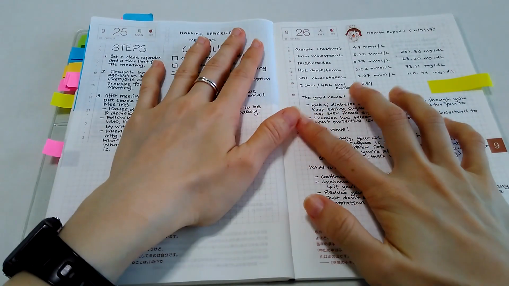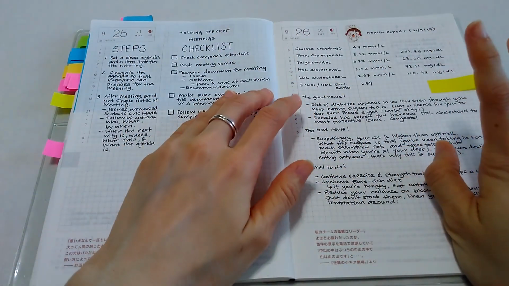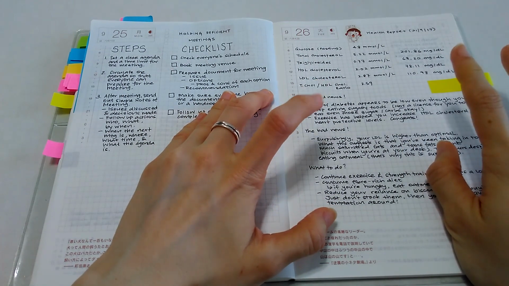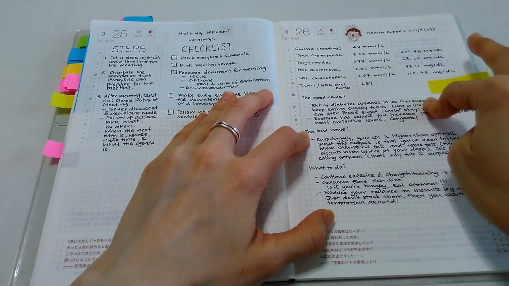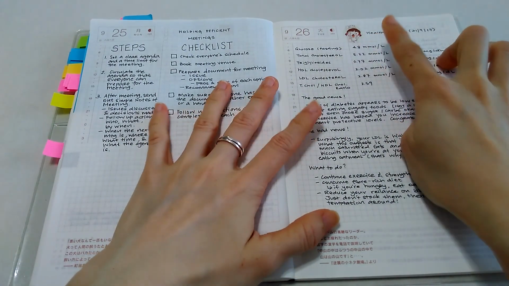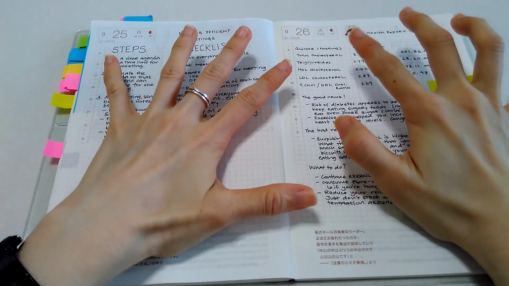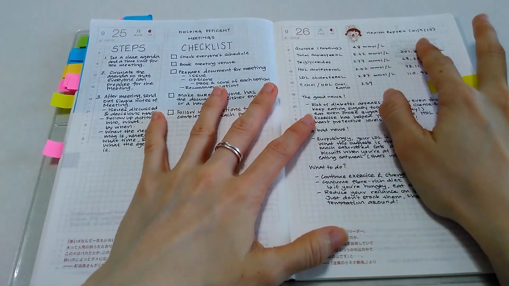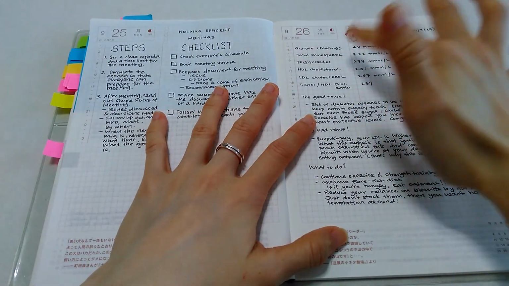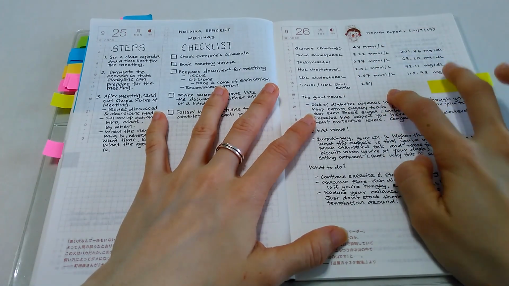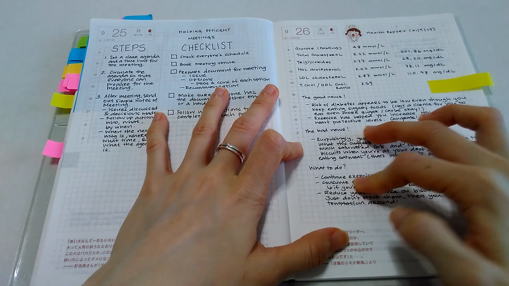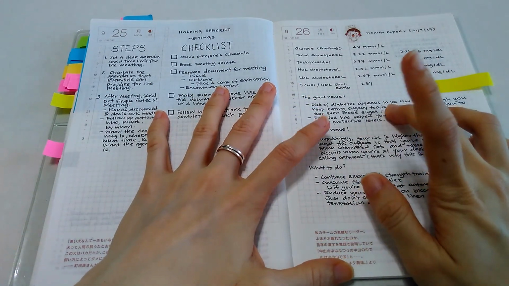There's only one more to go, and this is the record keeping bit. I only have one page for the record keeping, and it is my health report. So I recently went for a health screening, and I got my results, and then I wrote it down here. I wrote some comments as well about my results and what I can do to improve my results.